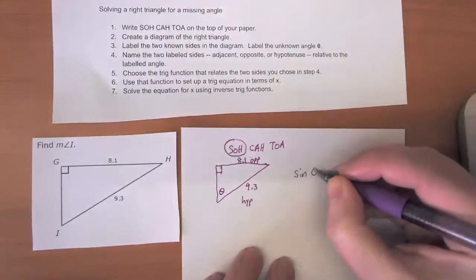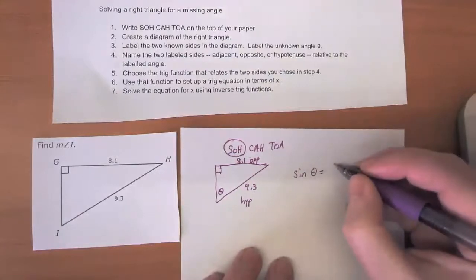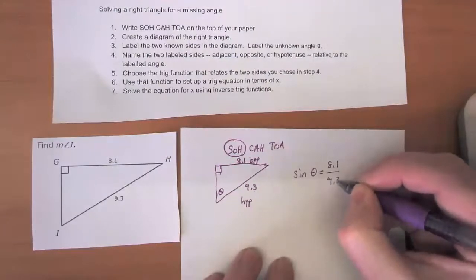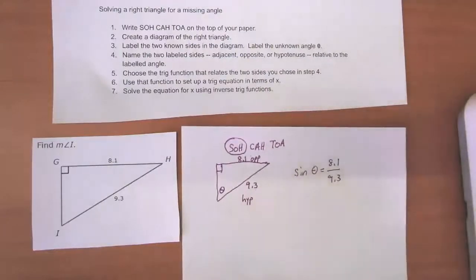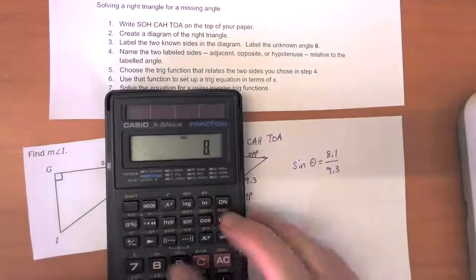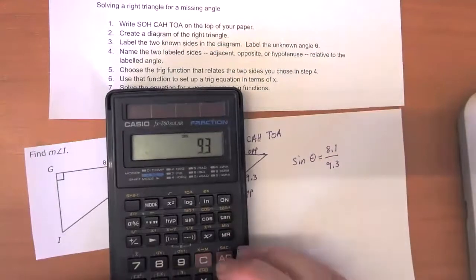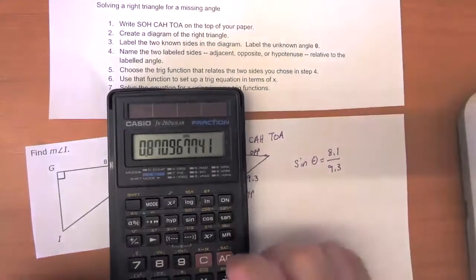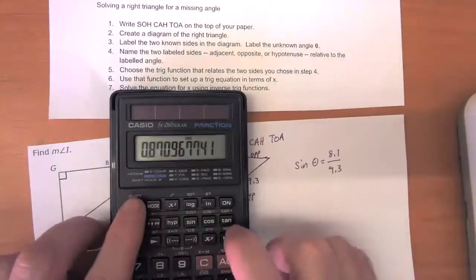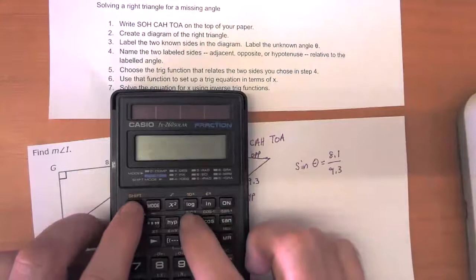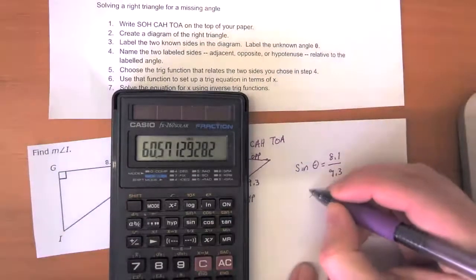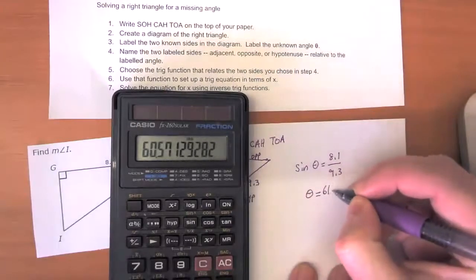So sine is equal to opposite over hypotenuse. So that's 8.1 over 9.3. So all we're going to do, bring up our calculator. What is 8.1 divided by 9.3? And then I want to find the inverse sine of that. Which angle has a sine value of about 0.87? Inverse sine tells me that that is going to round up to 61 degrees.